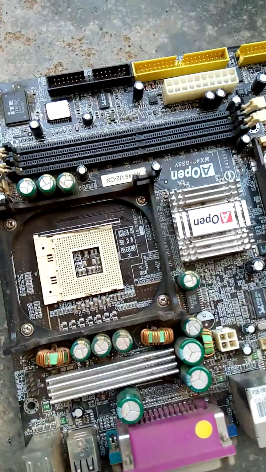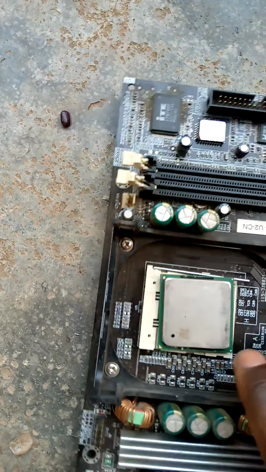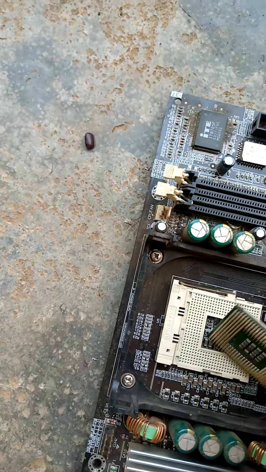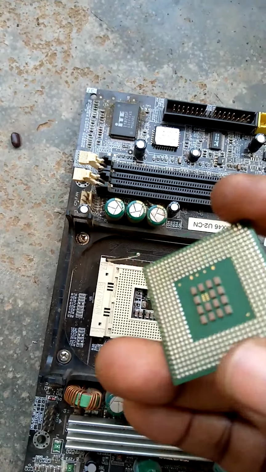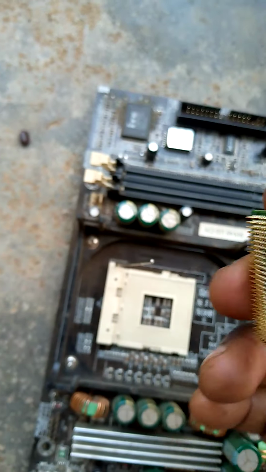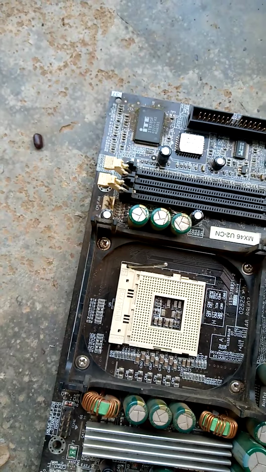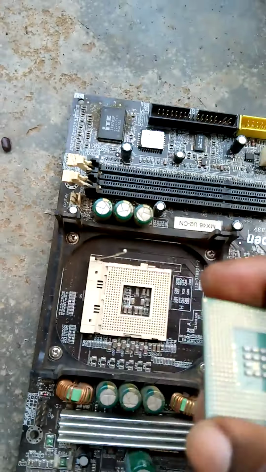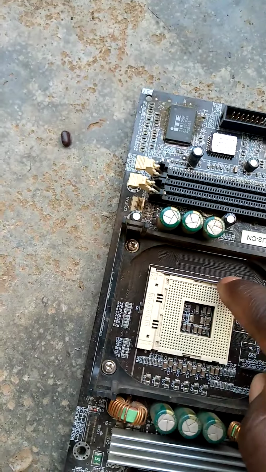The CPU socket is where the CPU is placed or inserted. If you look at our CPU here, we place it in this CPU socket, and this is the main component of the system case. That's why it is called the CPU, because it is the major component in the computer. The CPU sits in the CPU socket.